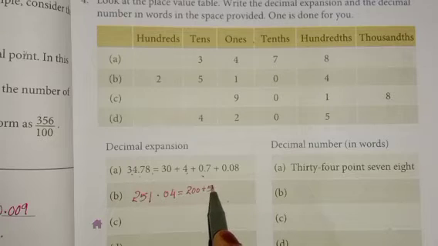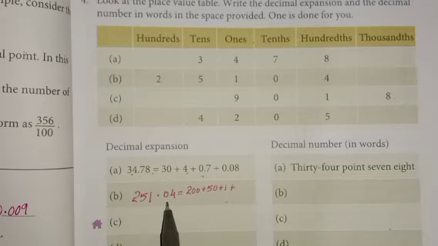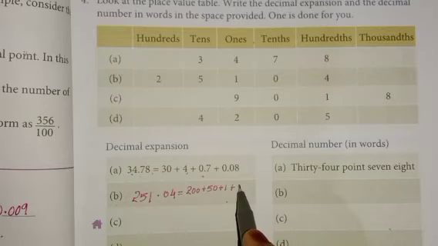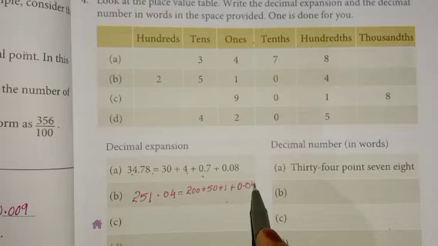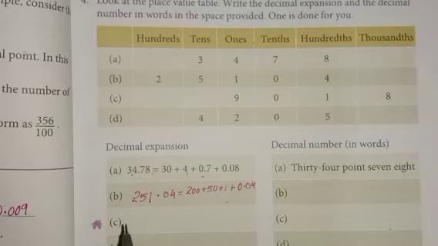Then 50 plus 1 plus 0. See here, the ones place is 0, so no need to write here. Then we can write 0.04. This is 4 by 100. So 0.04. Okay. So we can write 251.04. I hope you understand.